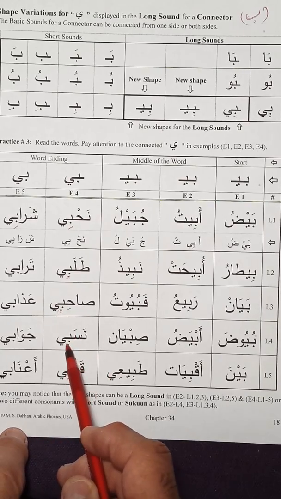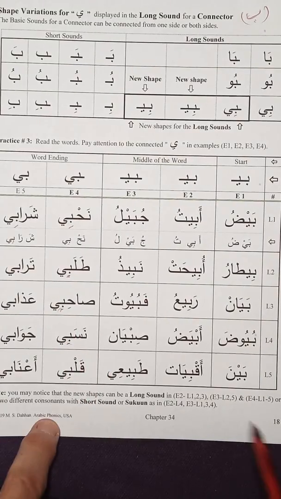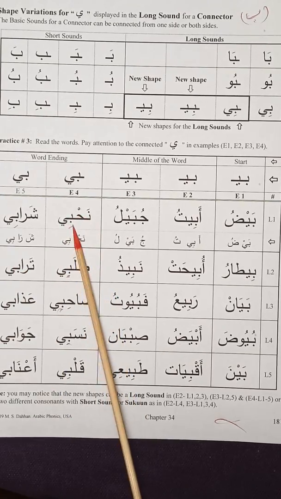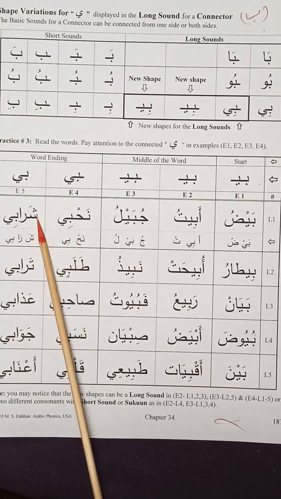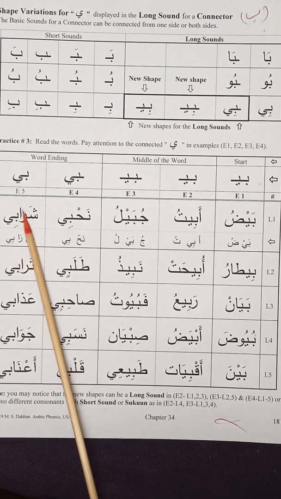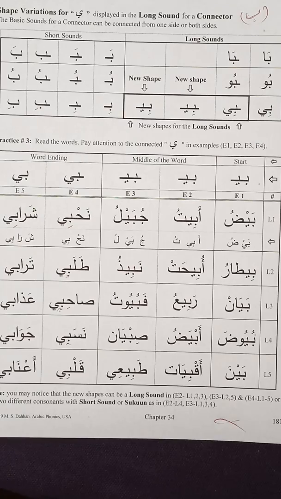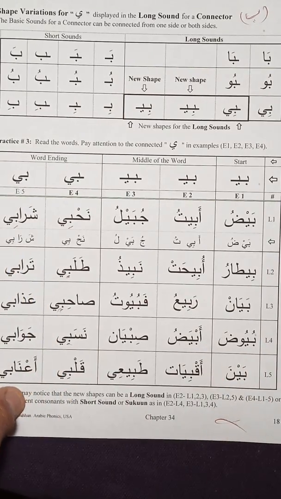All right, I see. Anyway, I have to do some editing here. All right, so then B, that's a long sound right there. Sha, ra, B. Here, that's a long sound, right? Yeah, long sound. Line 2. I need to move forward. Gosh, the paper.